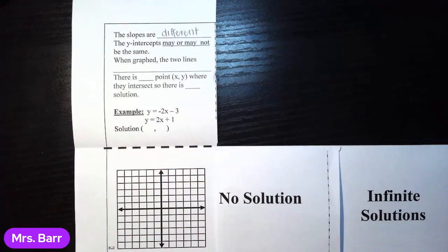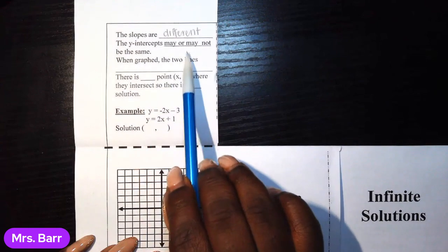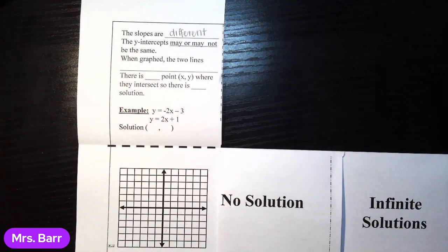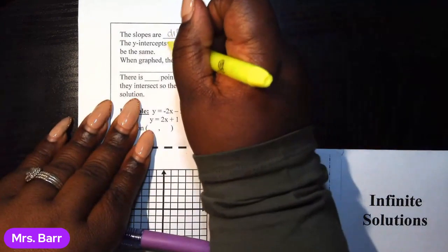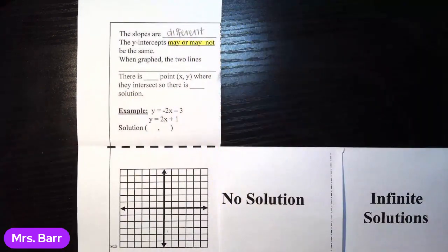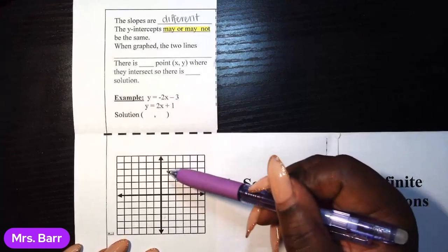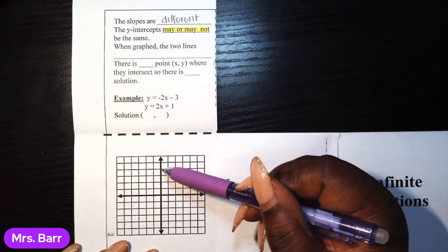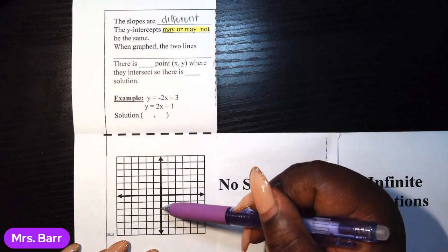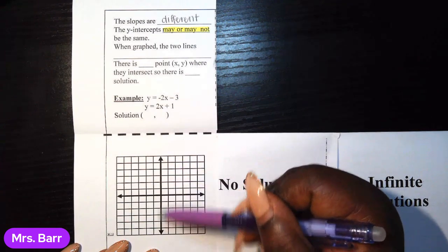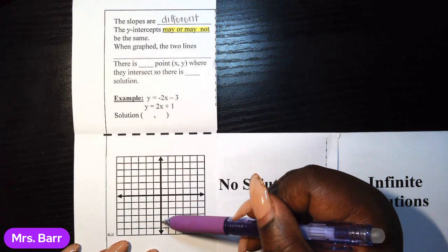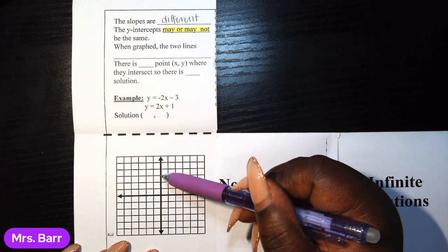What that also means is that the y-intercepts, remember, anything that is graphed on the y-axis, may or may not be the same. If you have a highlighter, you can highlight that. It's also already underlined, but I want to make sure that you know that these y-intercepts might be the same, they might not be the same. So when you're looking at two equations, you might have a y-intercept here, you might have a y-intercept here, okay? So they can be anywhere on this y-axis. They could be the same. You might have both here, or you might have two here.